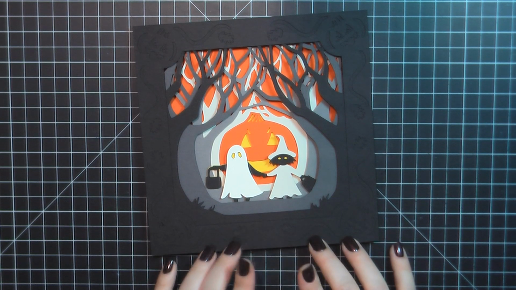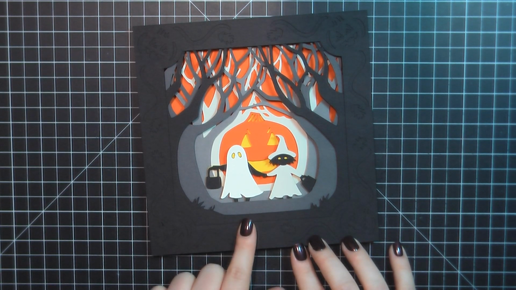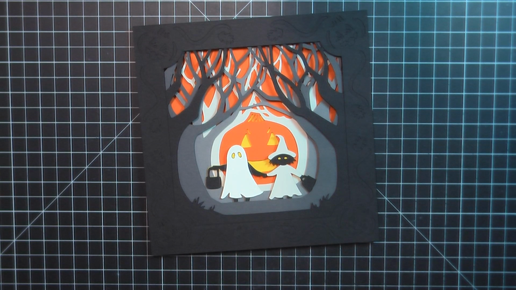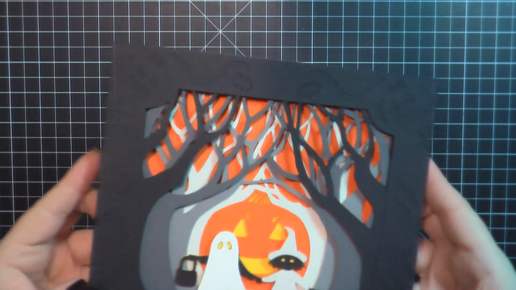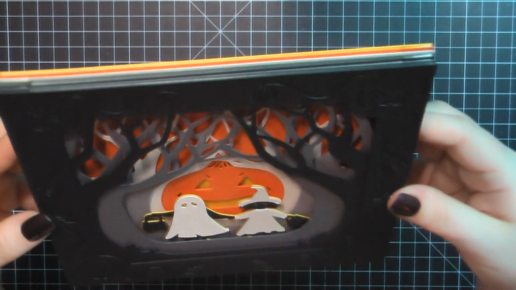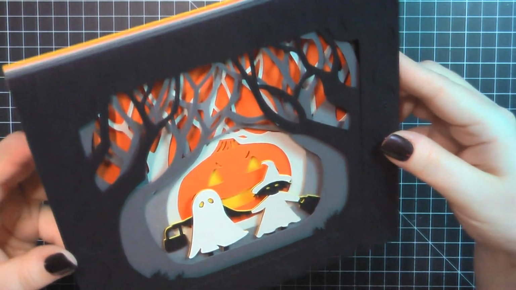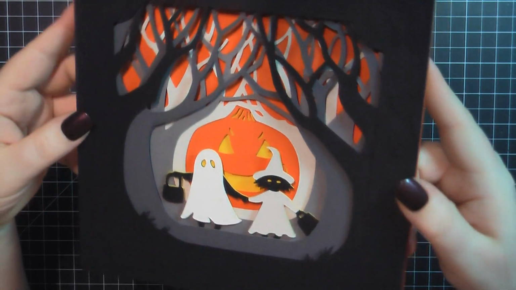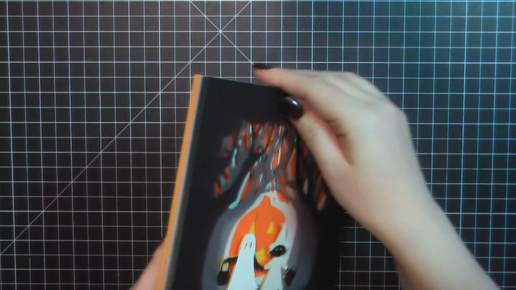Okay, so here is our finished project. I did go ahead and hit that ghost with a little bit of the Nouveau Shimmer pen just to give him a little bit of glisten. And check out this dimension. I love it. This piece is so thick. And it's really actually very sturdy because of all those layers of foam tape.